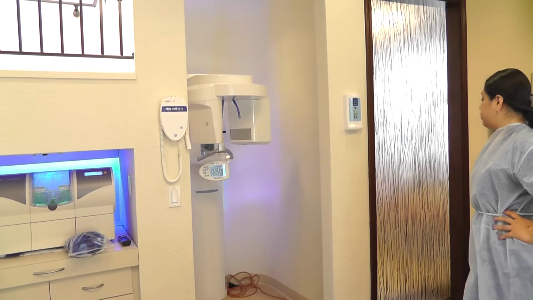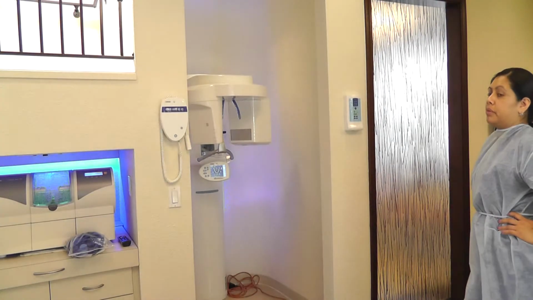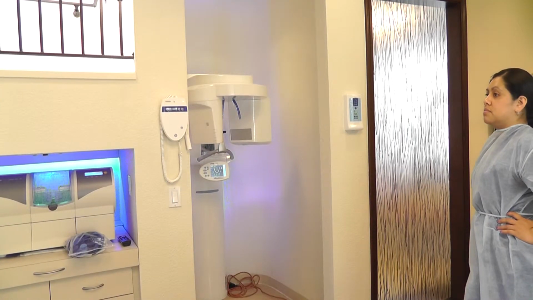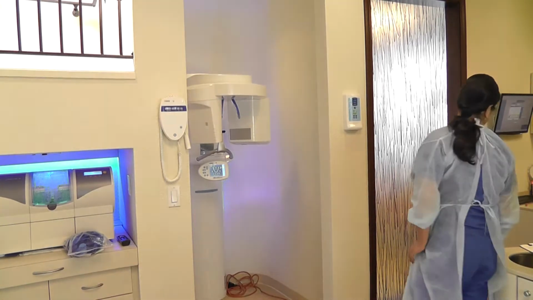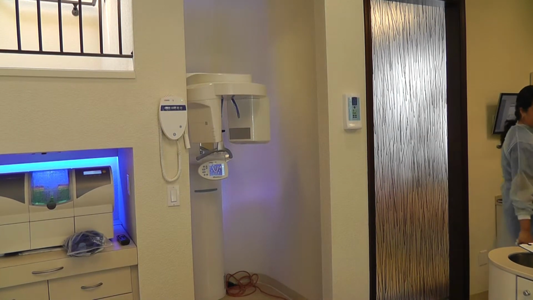Then I'll spend more time on the 3D than the rest of the time with you. They mainly just go over how the panel is taken. We've been taking panels for a while. I'll go over it and make sure they understand.